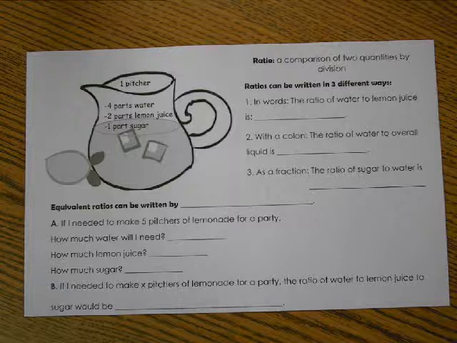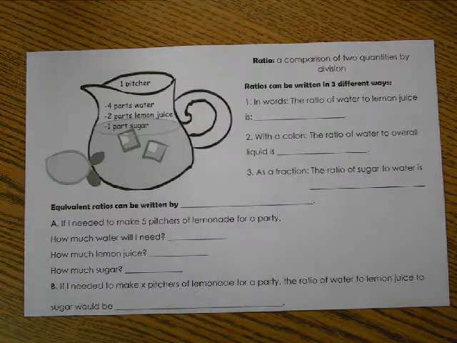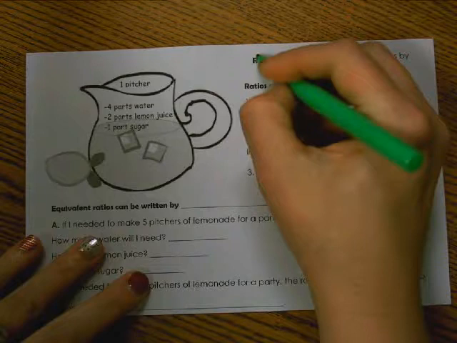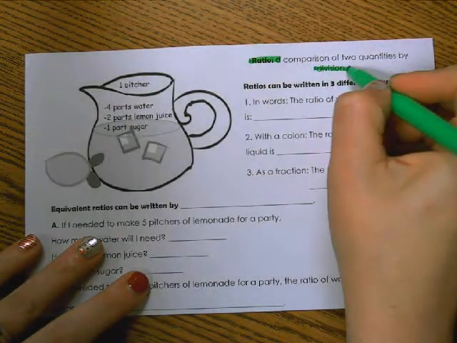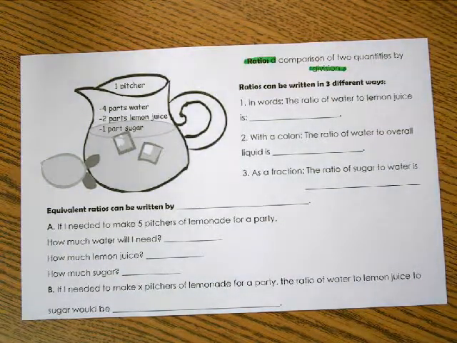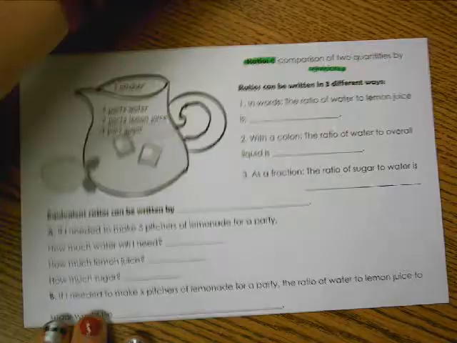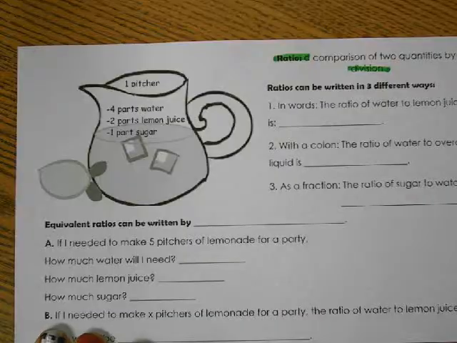And this semester we're going to start by talking about ratios and proportions and similar figures. So if you look here, it says a ratio is a comparison of two quantities using division, and so that's really important. It's a comparison of two different things using division.